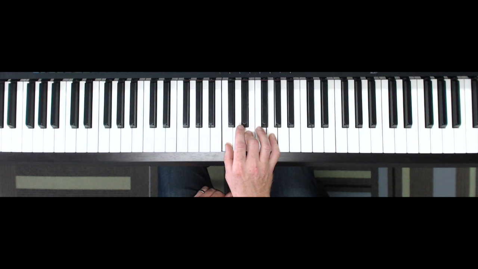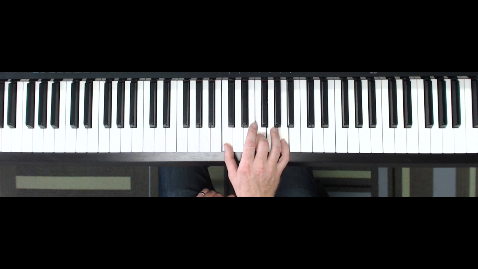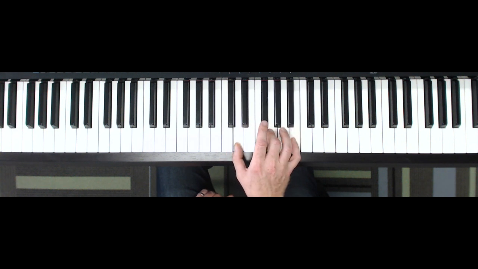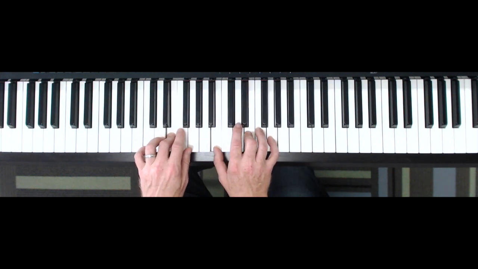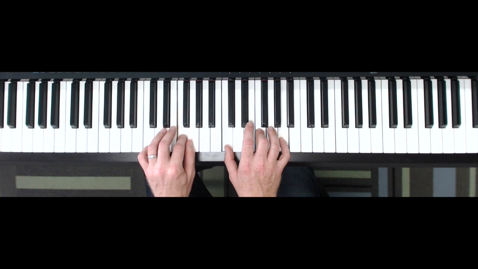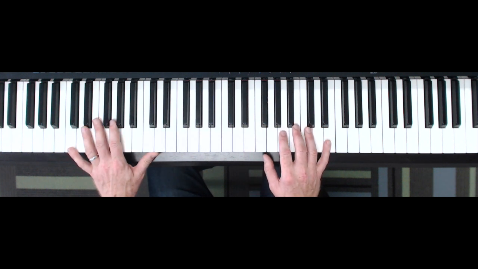So you would do 1, then you would move your thumb down for the 3 chord, and then you would move your whole hand position up to play second inversion F chord, the 4 chord, and then move up again to play the second inversion 5 chord. So you have 1, 3, 4, 5. Here's an example of what you might do with that in a cinematic style.